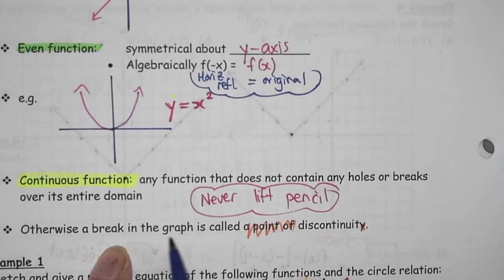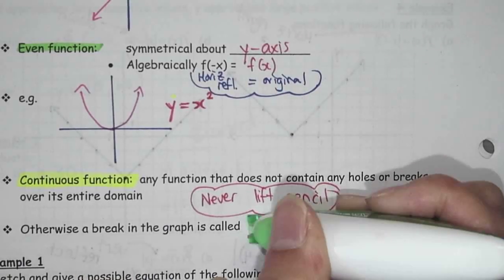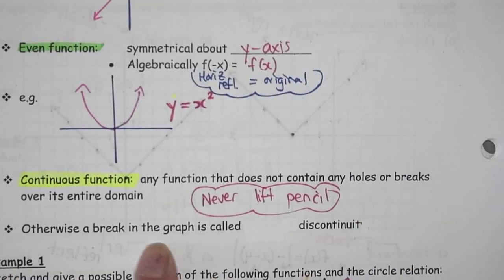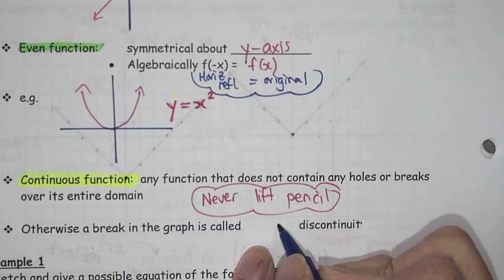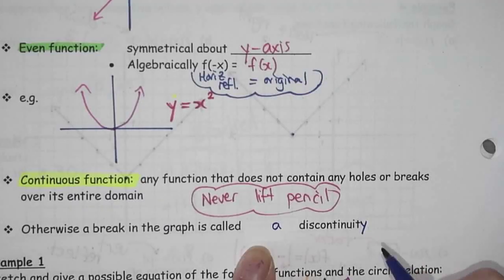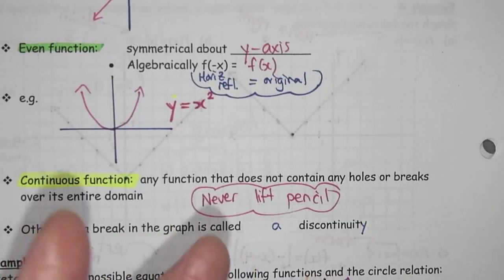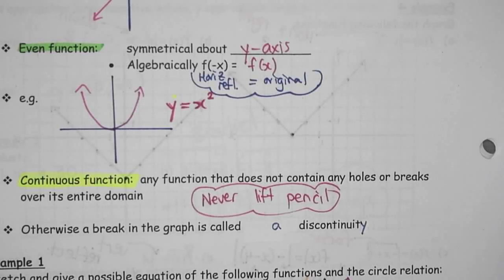Otherwise, a break in the graph is called a discontinuity. There are 3 types of discontinuity. I made a mistake earlier and said point discontinuity. It's not necessarily a point. There's point, infinite, and jump discontinuity, which we are going to explore either in this course or the other one.